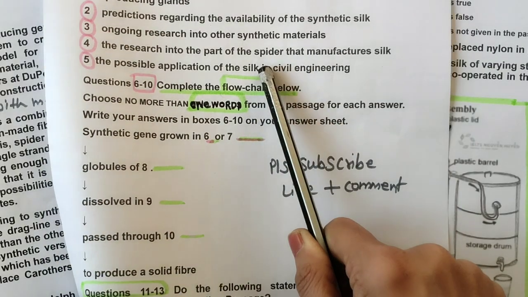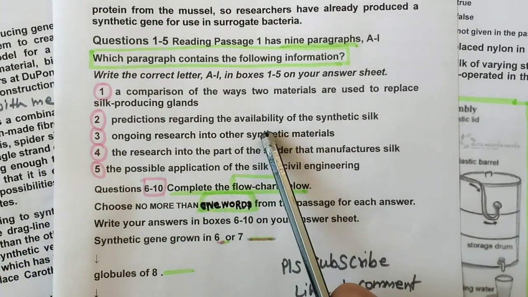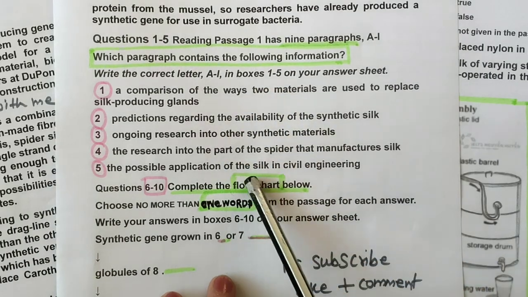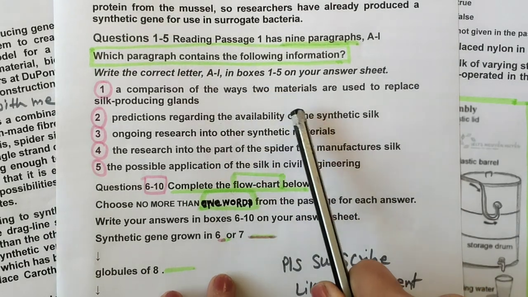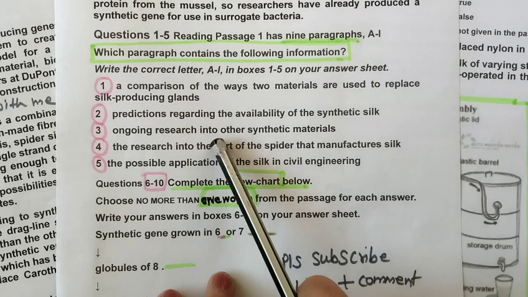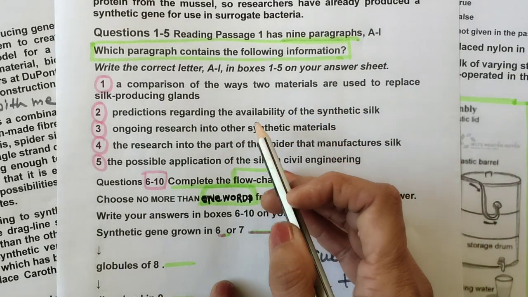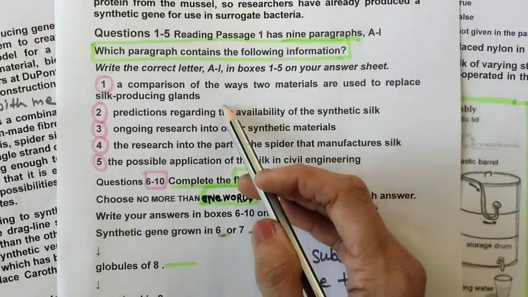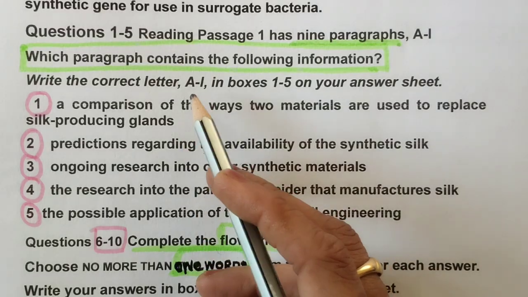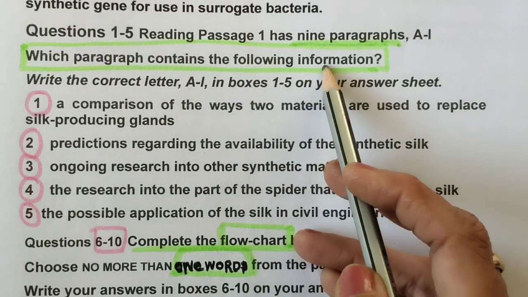But if you do this first type of question, here we can read the full passage. While reading the full passage, we will be finding the answers. We will come to know the location of many words. Okay, so I will be doing this first. So how to do this? Which paragraph contains the following information?